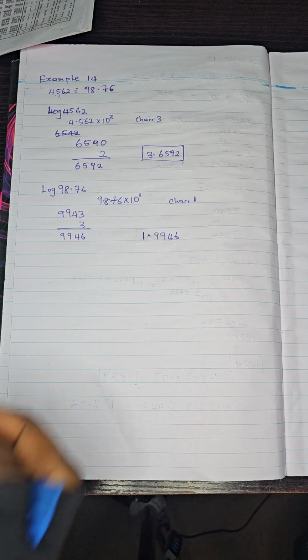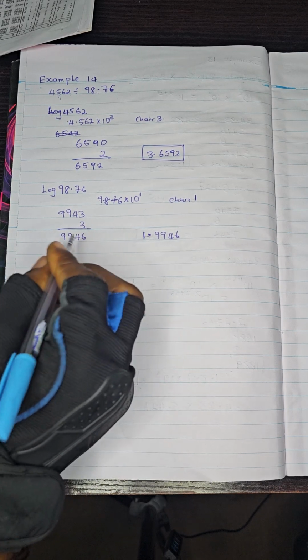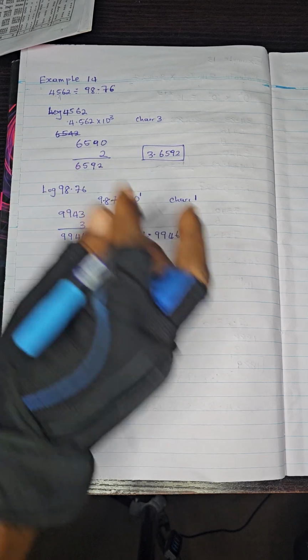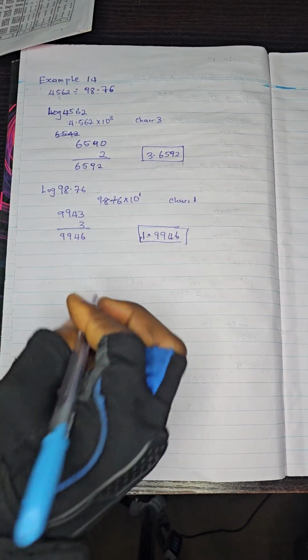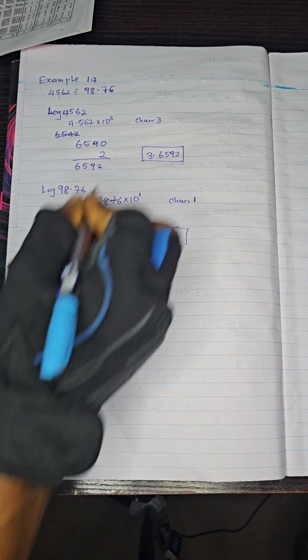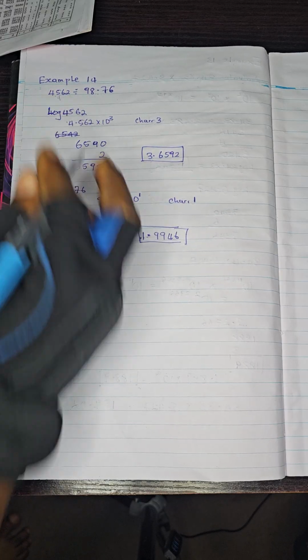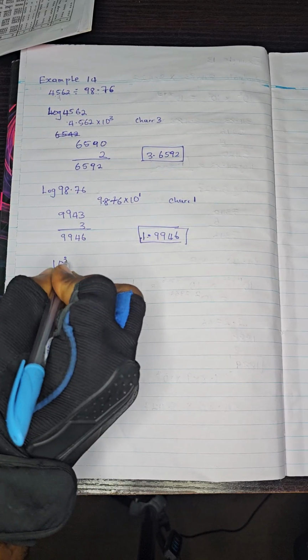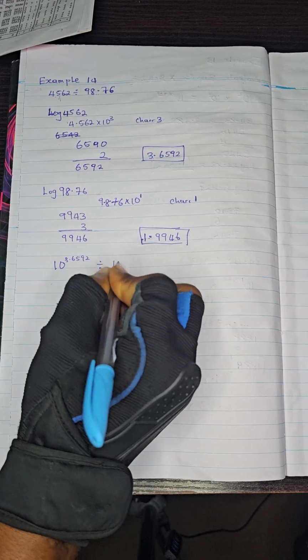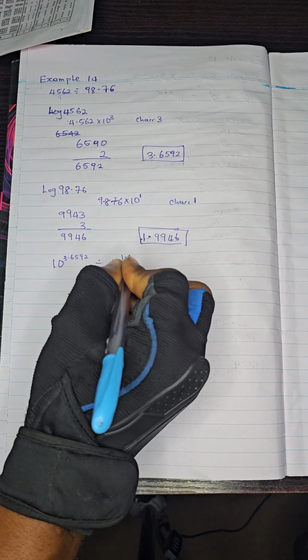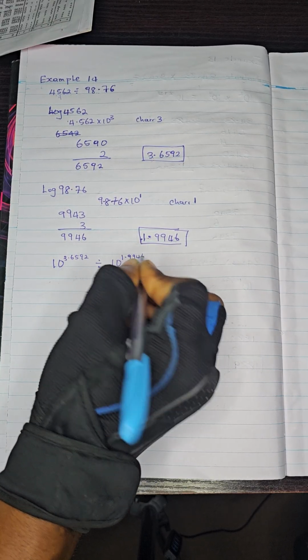The next thing we are going to check is, remember that this logarithm, as we proved in the previous example 13, simply means 10 raised to power this divided by 10 raised to power that, which is 3.6592 divided by 1.9946.